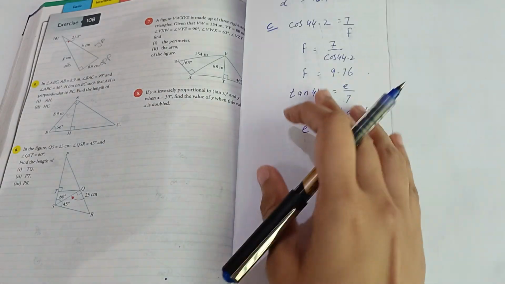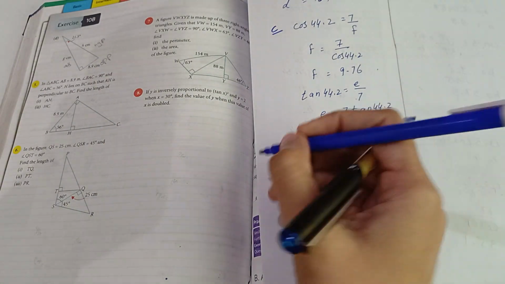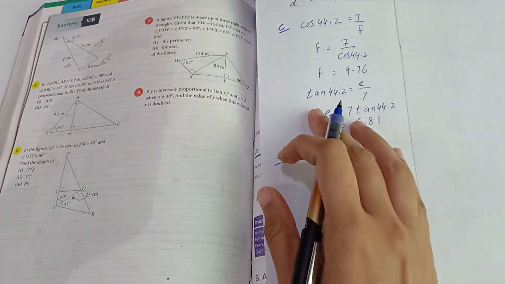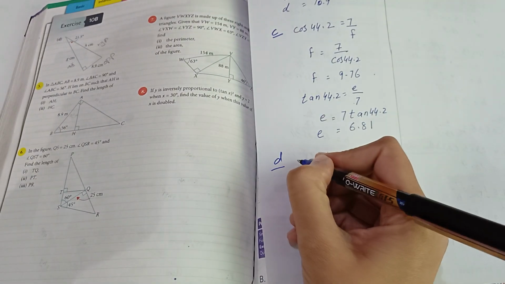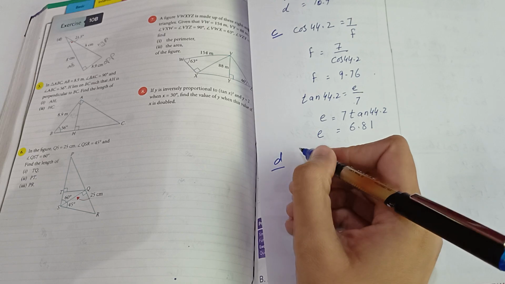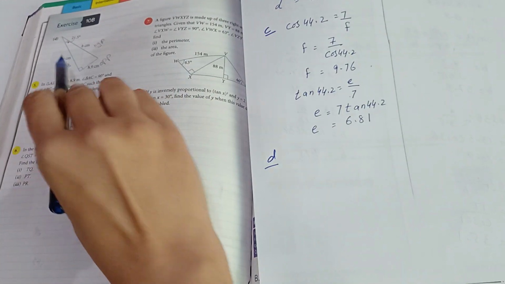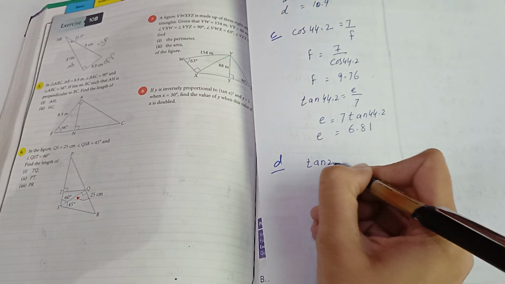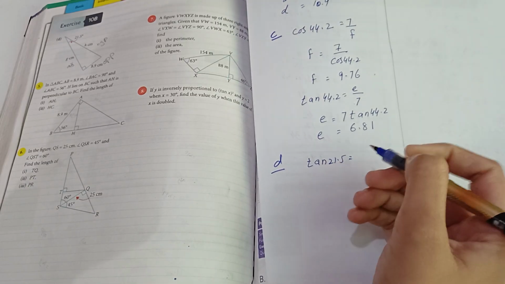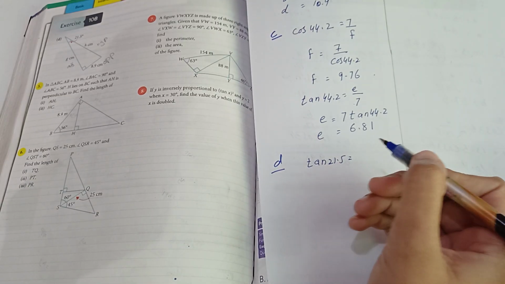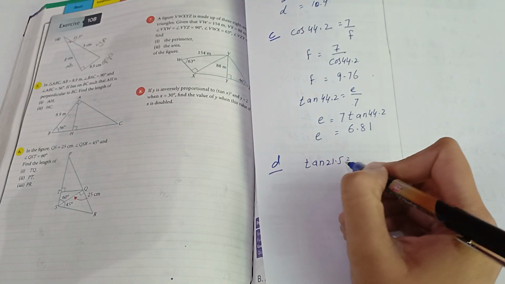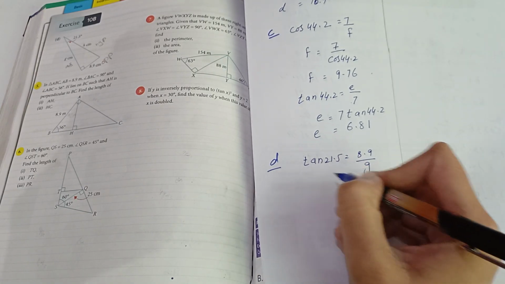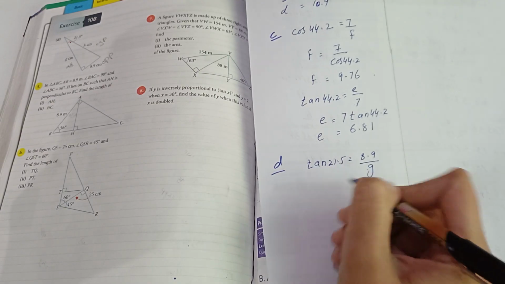So part D is opposite by adjacent. Because opposite is given, it will be tan 21.5 equal to opposite 8.9 and adjacent is G. G will shift over here and tan 21.5 will shift over here.